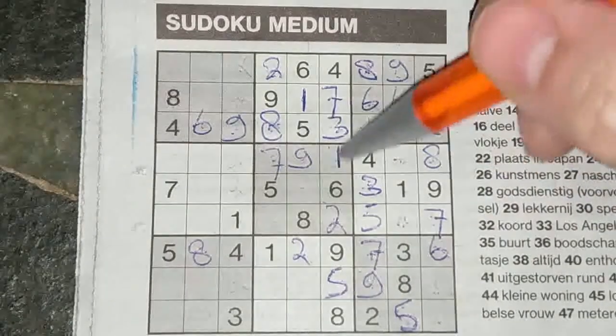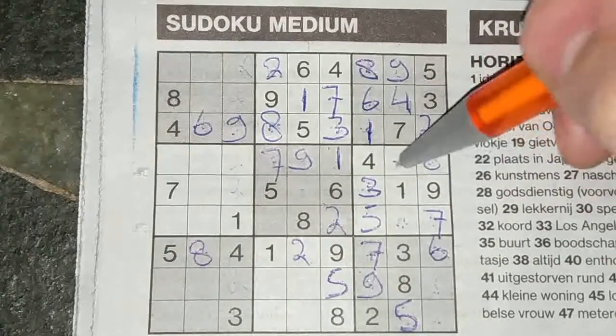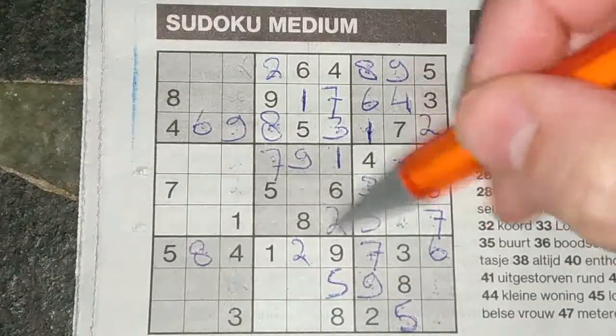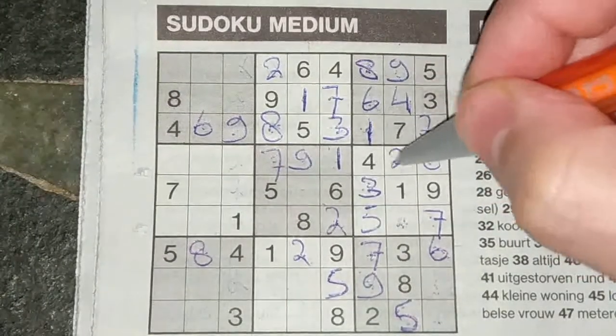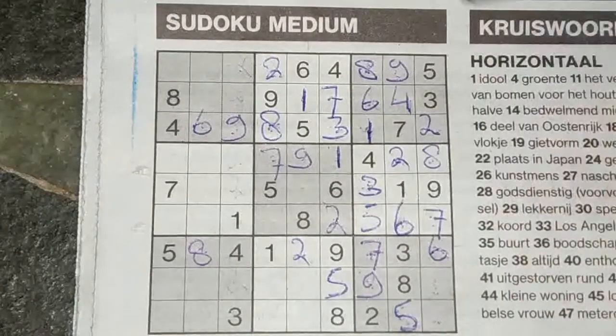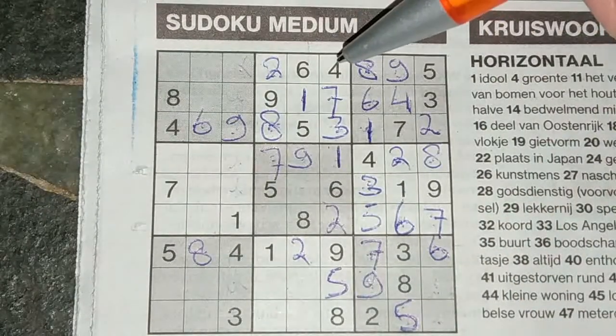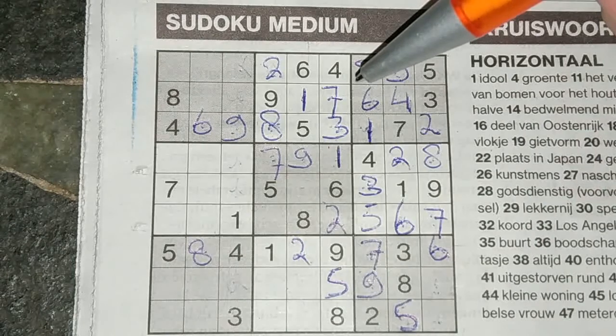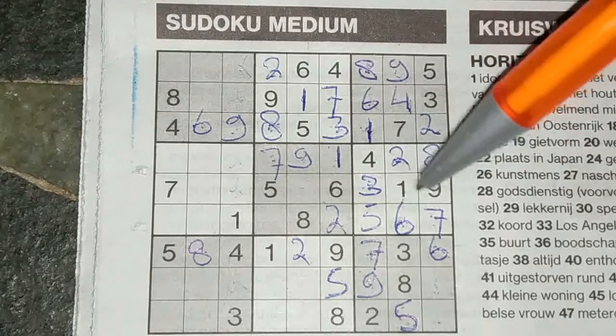2 numbers left for this big square. For the numbers 2 and 6, we have a 2 there, so no 2 there. 2 should be here. 6 goes there.